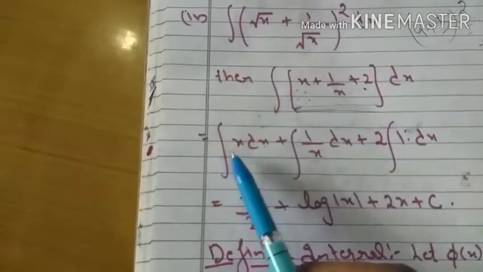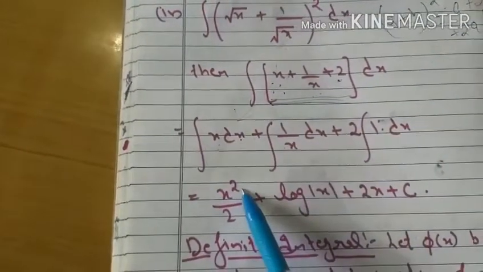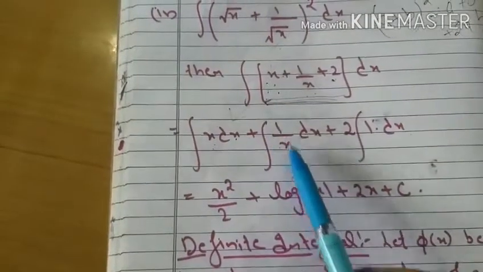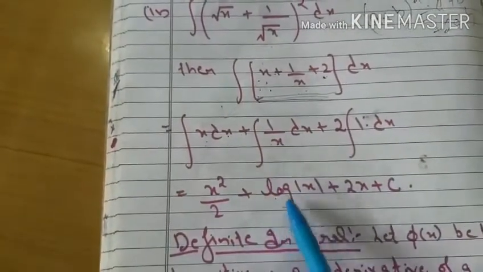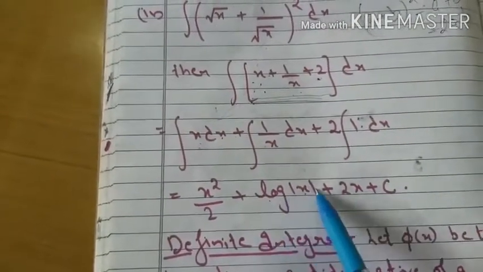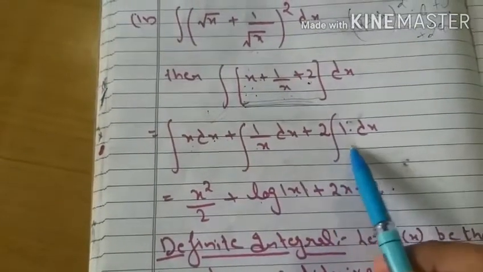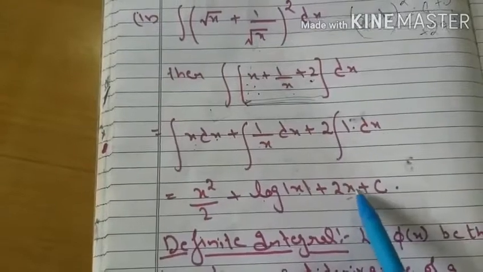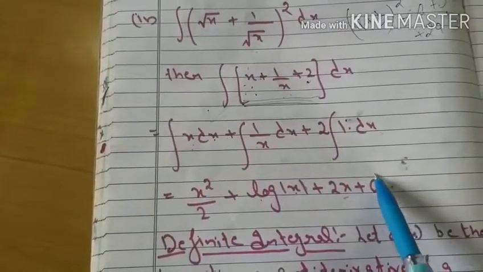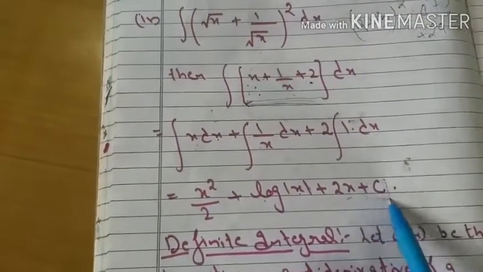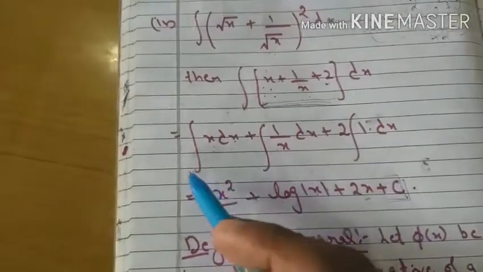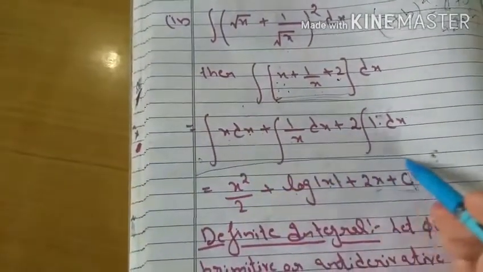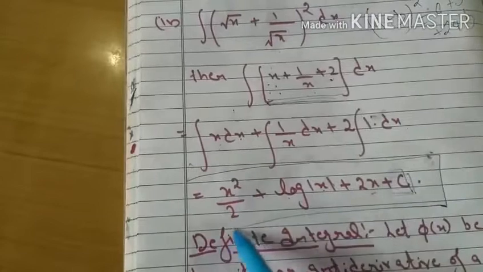So integral of x dx will be equal to x square by 2 plus integral of 1 by x dx is equal to log mod x, and integral of dx will be equal to x. 2 is a constant, and plus c. We always have to write the constant of integration in indefinite integrals. So that's our result. That's our answer.